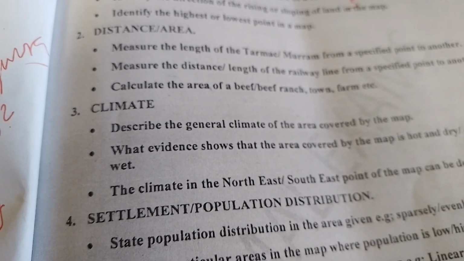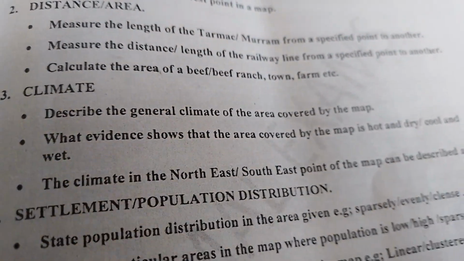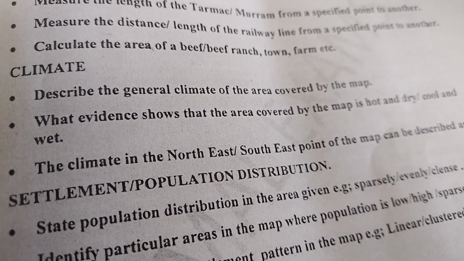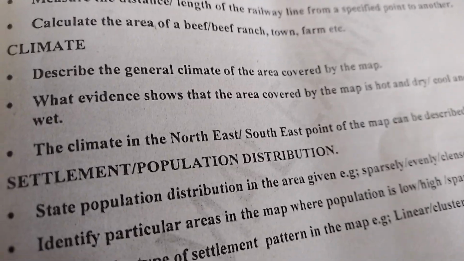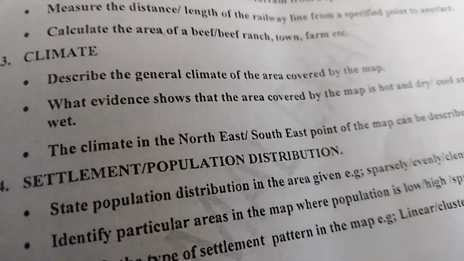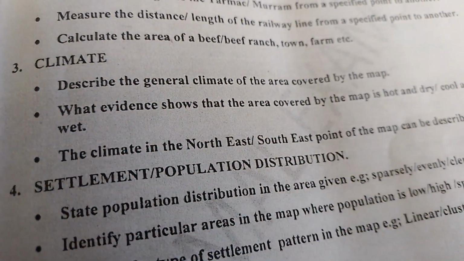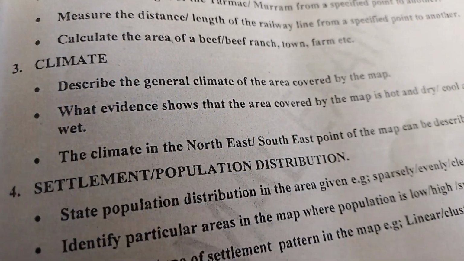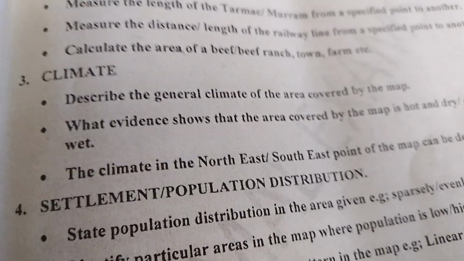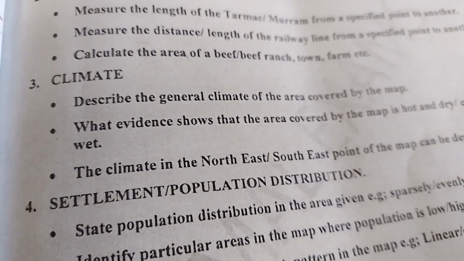We have climate. Climate, mostly what we consider is the type of vegetation and the nature of the economic activities in the area. Especially, maybe we have tea, we have coffee, we have pyrethrum. That climate is cool and wet. The tea, pyrethrum, and the coffee do well where we have high altitude areas, where the climate is cool and wet, a high amount of rainfall, of course convectional, and cool conditions.